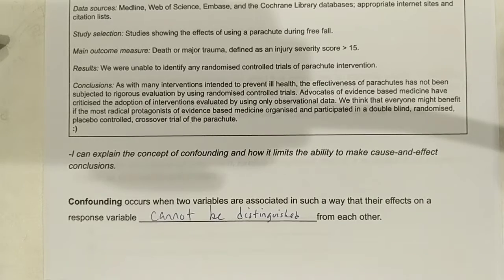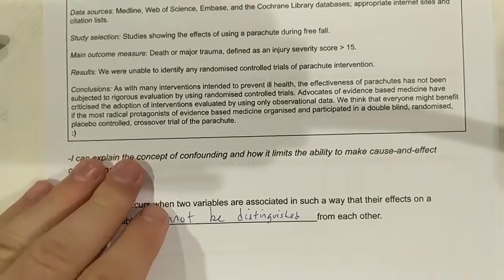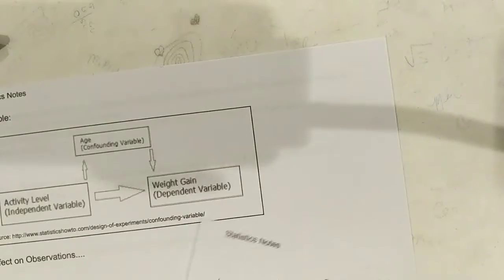So it's not that you can't distinguish the two variables, but you can't determine what their effect on the response variable is. Which one's having the bigger effect, or which ones actually have an effect. You can't distinguish that, and that's confounding, which means you have one variable that you're actually controlling for, and then one variable that's confounding in the experiment.